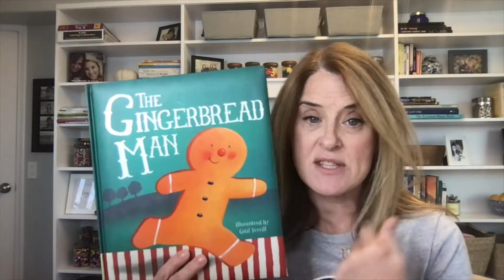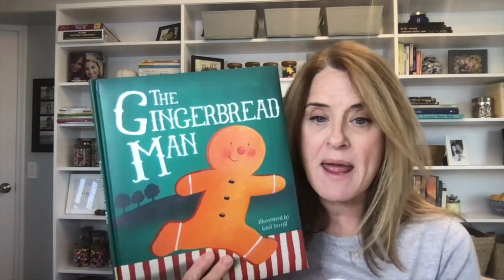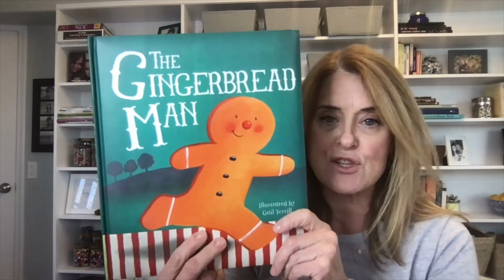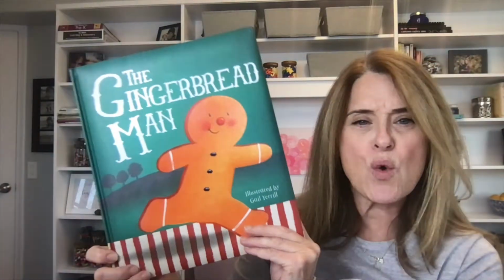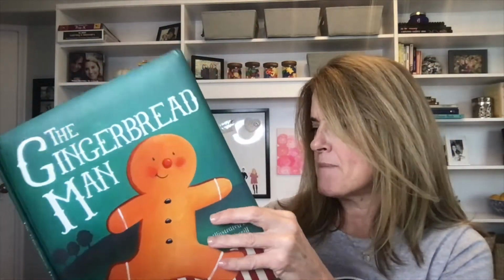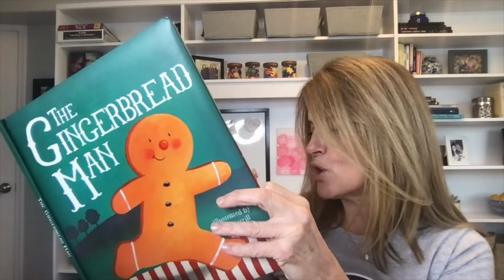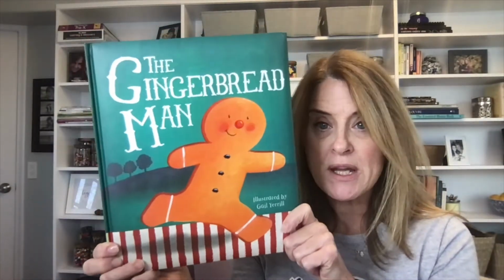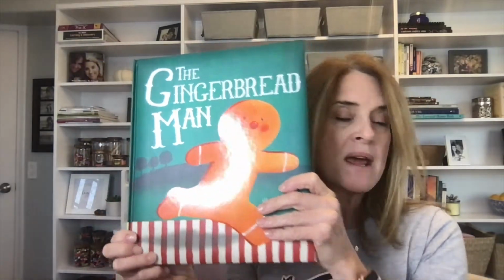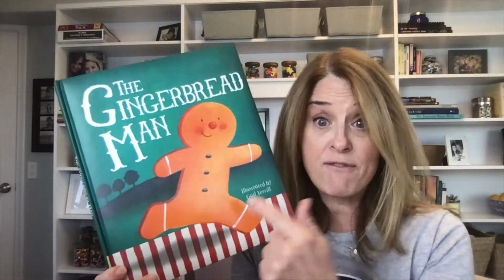The first gingerbread story that I read to the kids is this one. You can find this on Amazon. It's just the classic story of the Gingerbread Man. It's illustrated by Gail Yarrell, retold by Louise Martin. So if you want this book, you can find it on Amazon. This is the book that I read first.